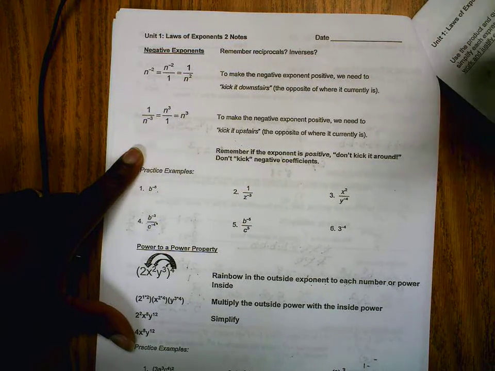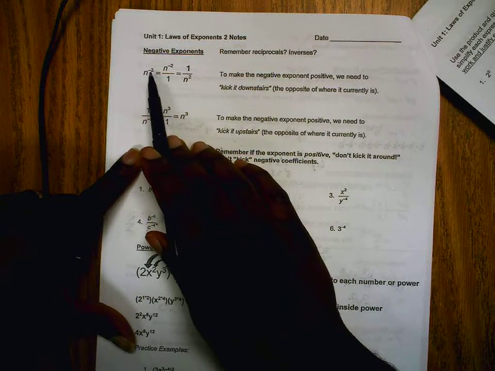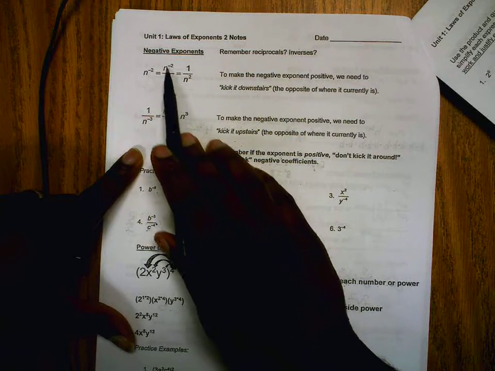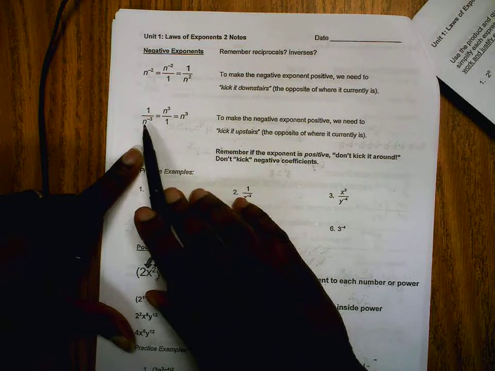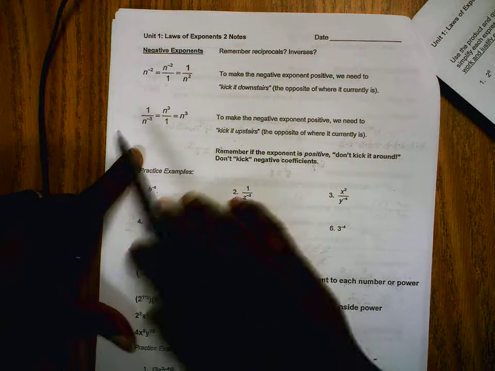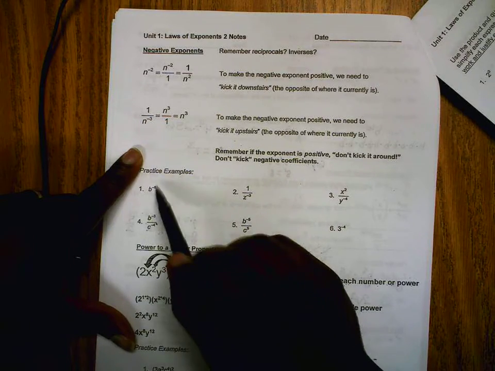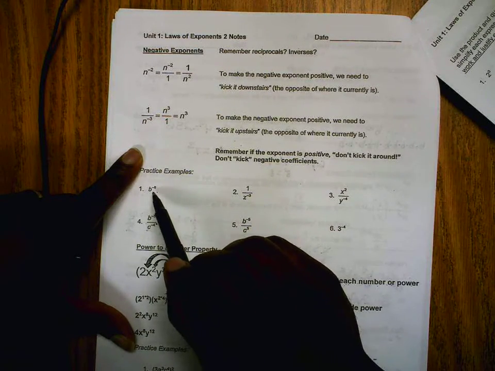So one way that some teachers like to explain is that you can't have a teenager with a negative attitude. To get rid of that negative attitude, you send him downstairs if he's upstairs. If he's downstairs, you send him upstairs. Alright, that's just a quick way to remember it. Let's see what we're going to do here. But remember, negative exponents cannot be simplified. They must first be removed.